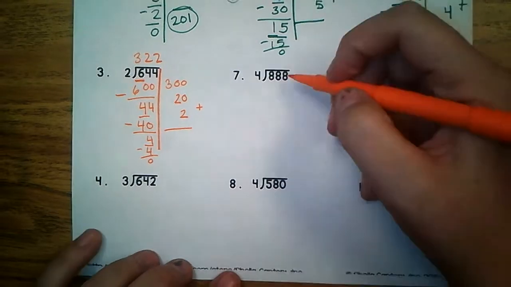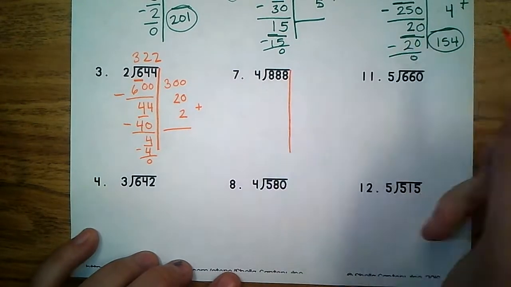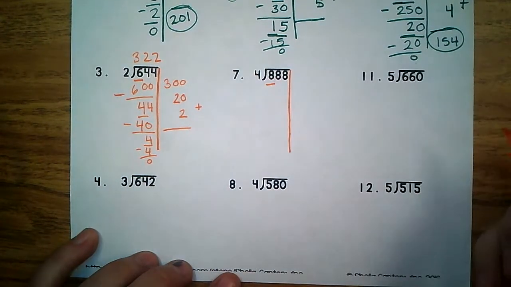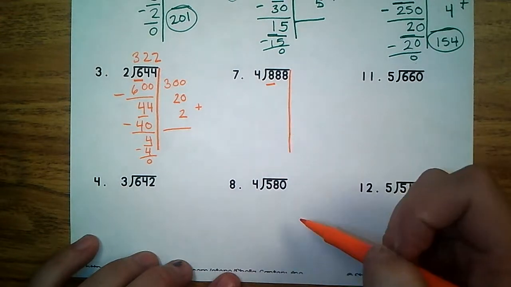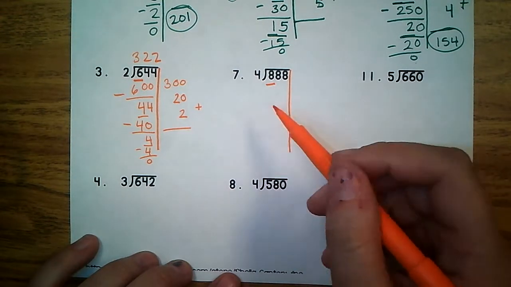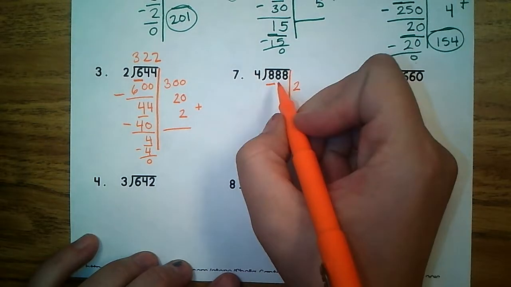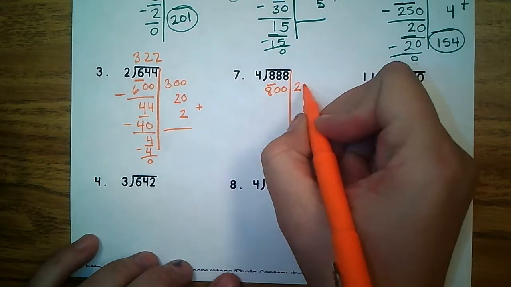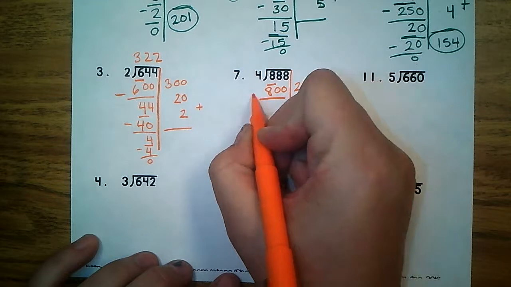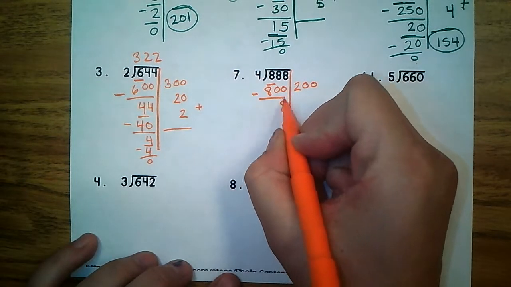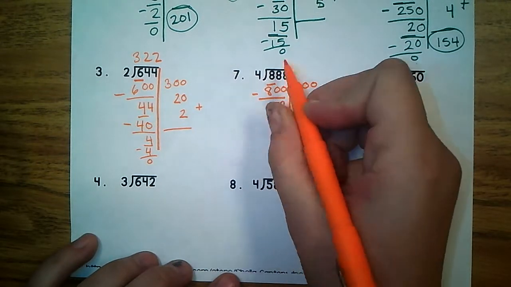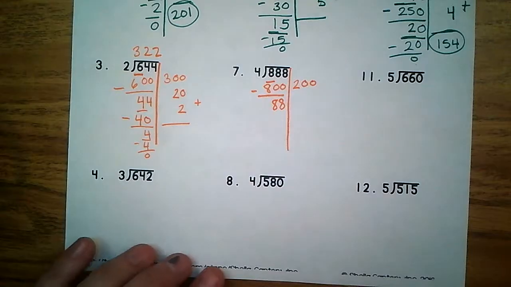Moving on to number 7, draw your line down and underline the first number. How many times can 4 go into 8? I know that 4 times 2 is 8, so I'm going to put my 2 on the side. 2 zeros here, 2 zeros there. Subtract. 8 minus 0 is 8. 8 minus 0 is 8. And again, 8 minus 8 is 0.